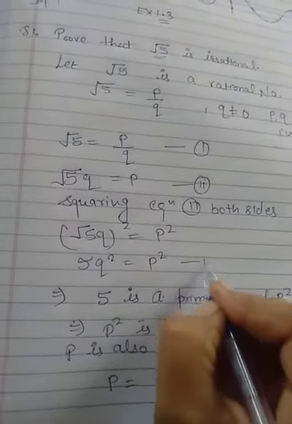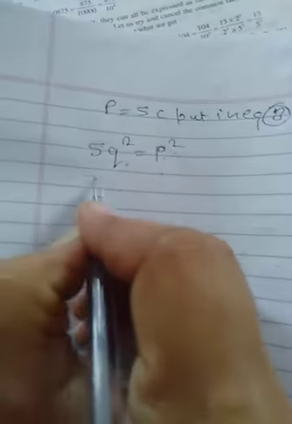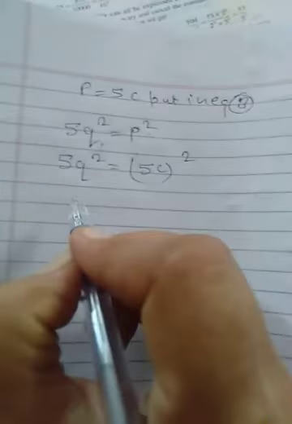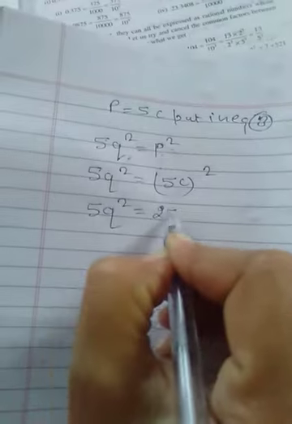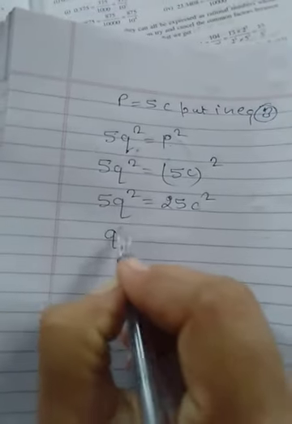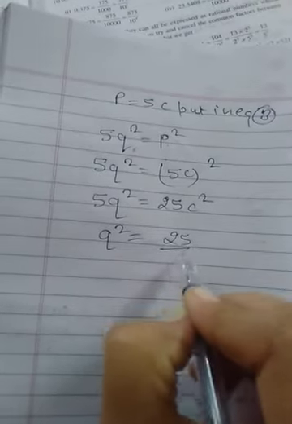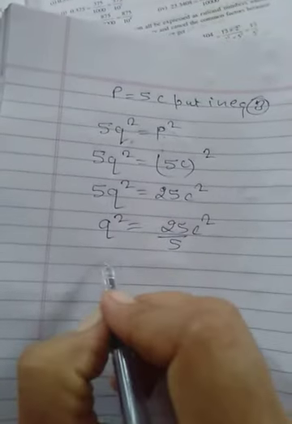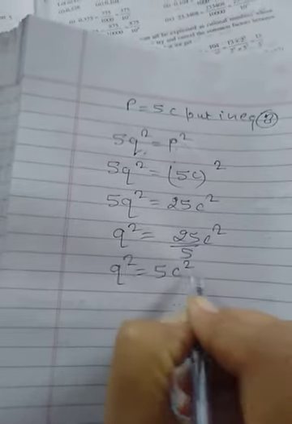Put in equation 3. Our equation 3 is 5q square is equal to p square. So 5q square is equal to, in place of p we will put (5c) whole square. This is 5q square is equal to 25c square. This implies that q square is equal to 25c square by 5. From here q square is equal to 5c square.